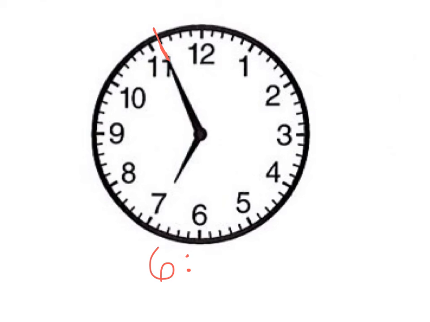So now that we know we're in the 6 hour, let's take a look at this minute hand that I just extended. When I'm figuring this out, I like to start at the 12. I start at the 12 and I count by 5s until I cannot go any further.